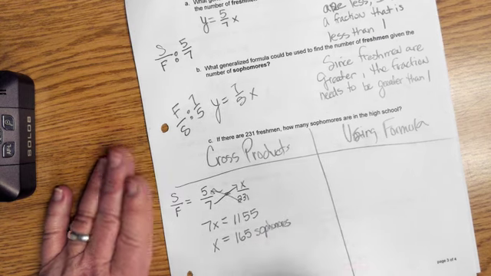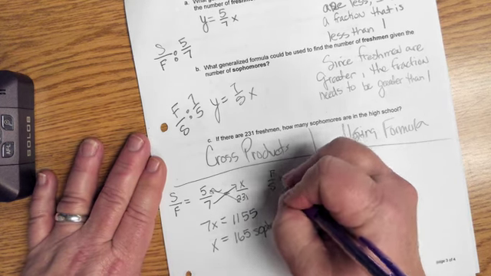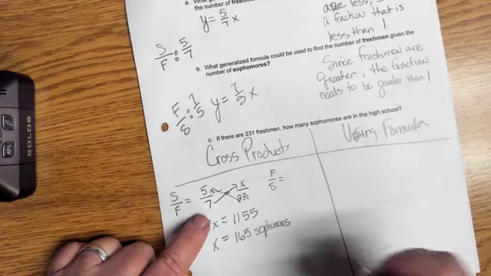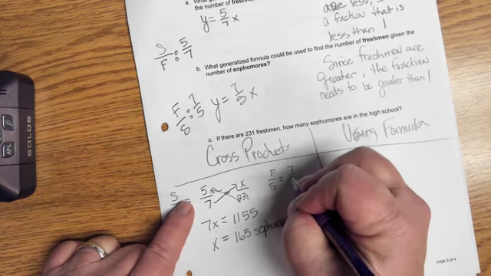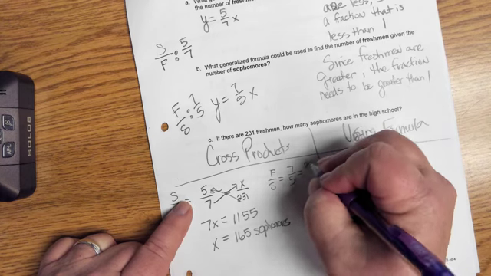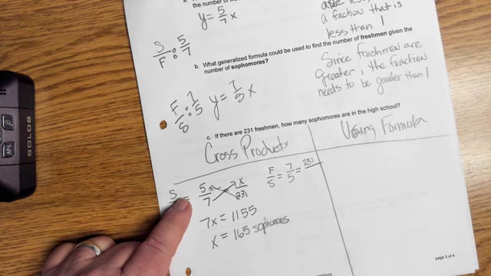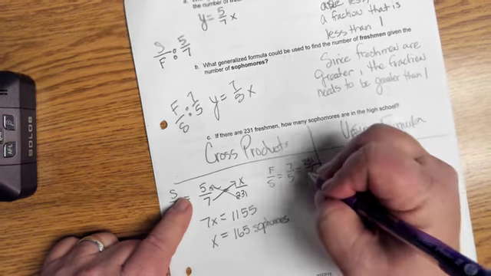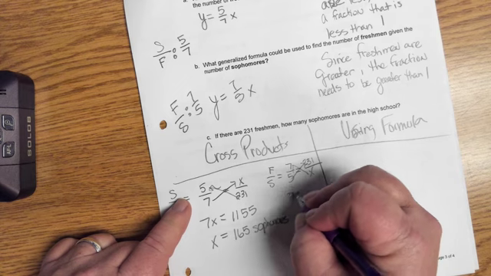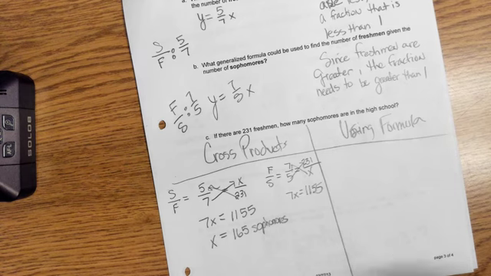Now, if I had done freshmen to sophomores, because I got turned around, as long as I keep 7 for freshmen and 5 for sophomores, and they told me it was 231 freshmen, as long as I keep my freshmen on the top line, I'm still going to end up with cross products. 7x is equal to 1155. Do you see how that works? To me, that way just makes sense, because as long as I keep the people straight, you know what I mean? We're good to go.